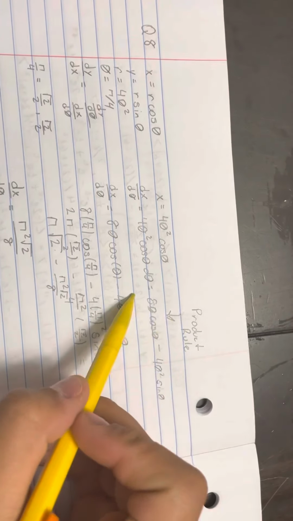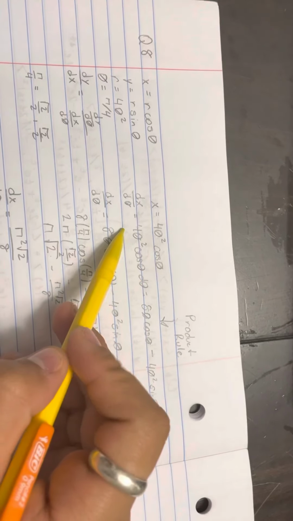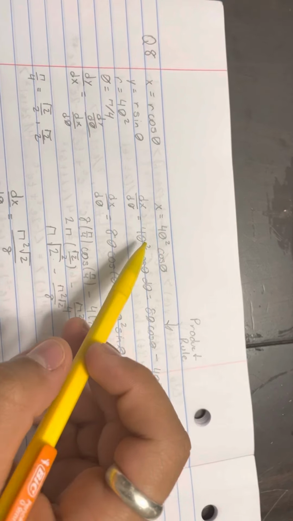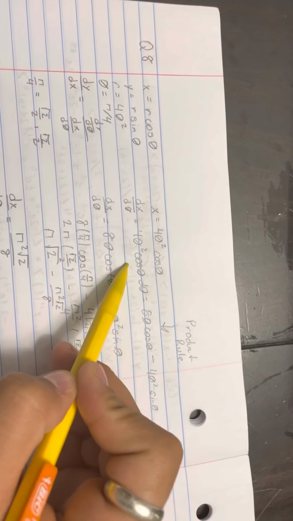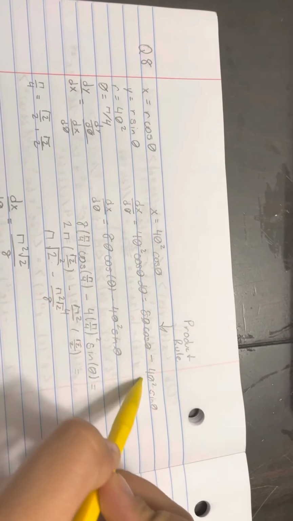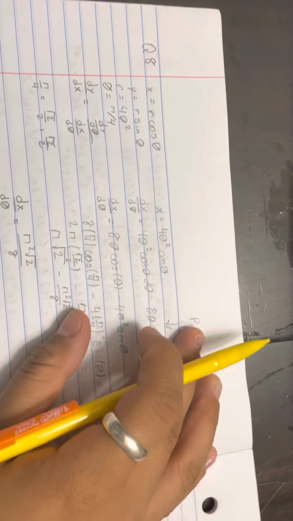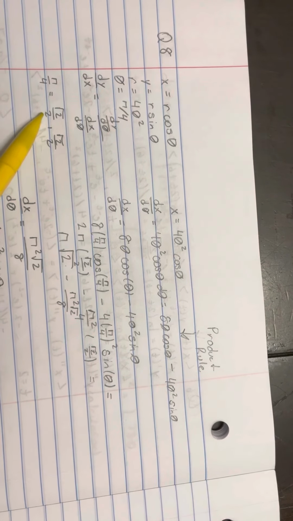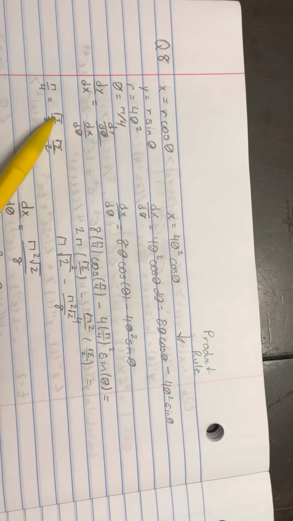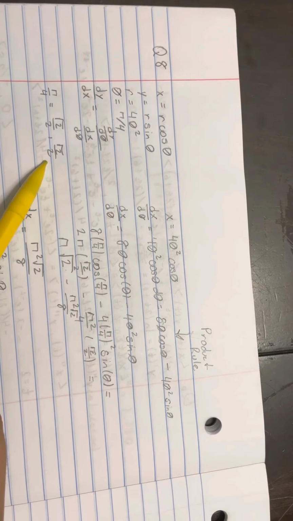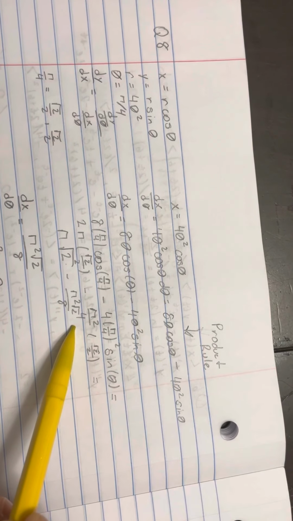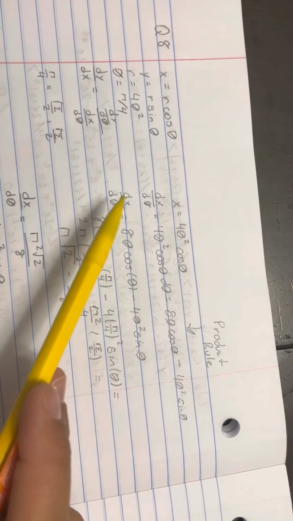When we plug in the derivative, we have to use a product rule, and it's going to be basically 4 degree squared as f of x, and then cosine of the degree as g of x. Plug that in, we end up getting this equation down here. We then plug in pi over 4, and we know that at pi over 4, the square root of 2 over 2 is cosine, and so is the same for sine. Plug in those values and we get this value right here as our answer for the derivative of x in relation to the derivative of the degree.